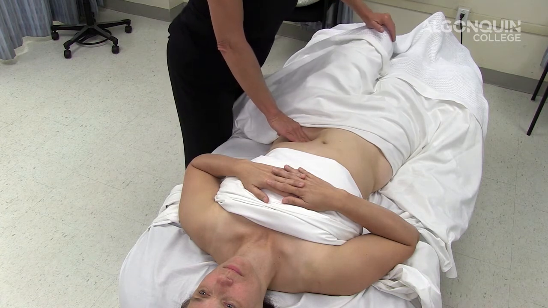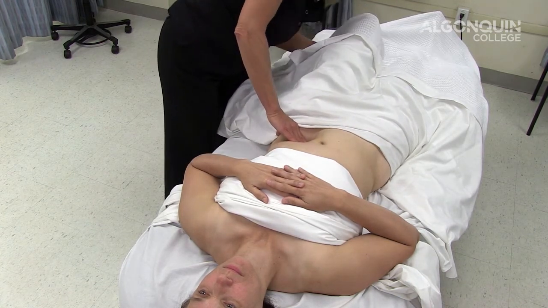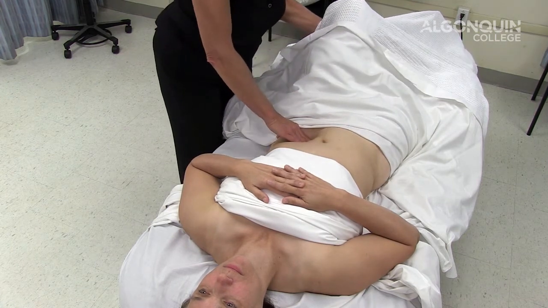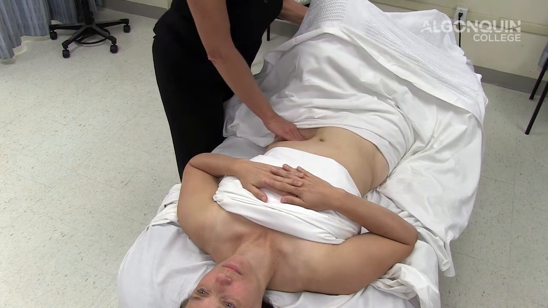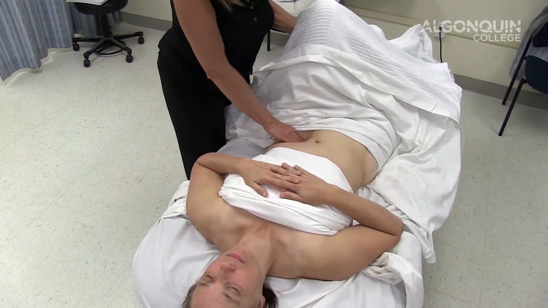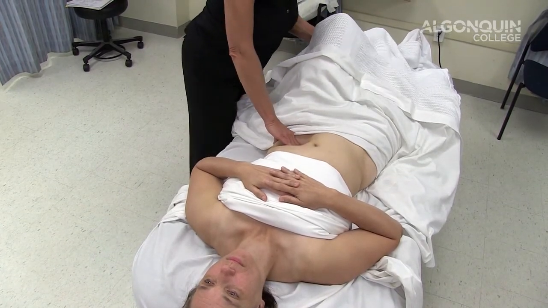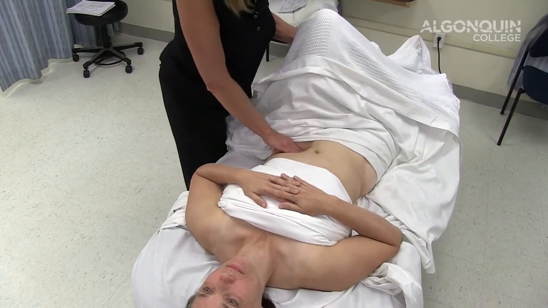We can further assist the stretch of this muscle by gently reaching underneath your client's knee, leaving her fully draped, and just bringing that knee into a slight coxal flexion and extension. You would repeat this until you feel a release in the iliopsoas muscle.